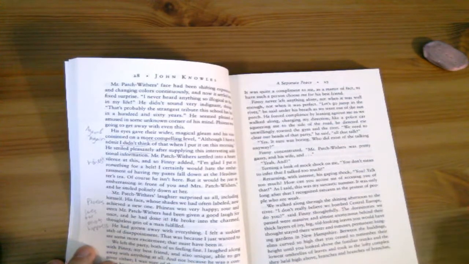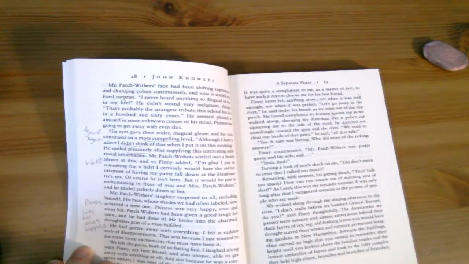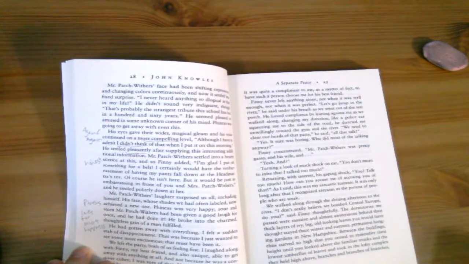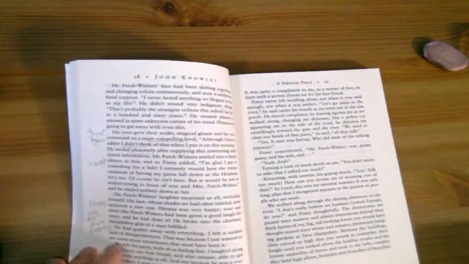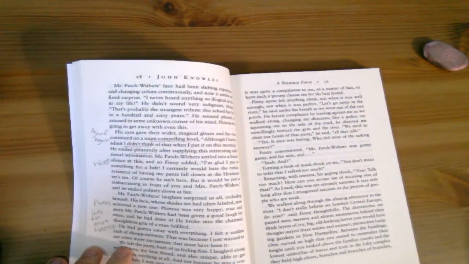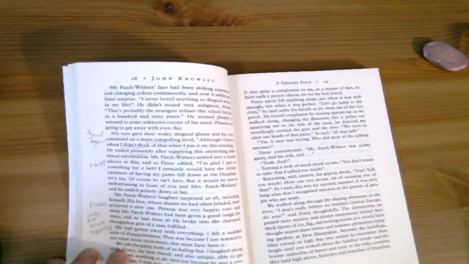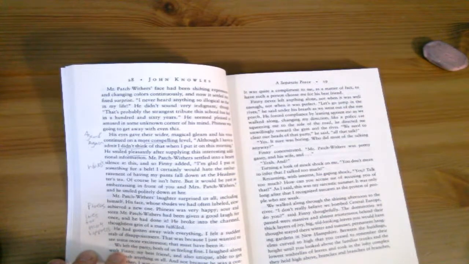"Let's go jump in the river," he said under his breath as we went out of the sun porch. He forced compliance by leaning against me as we walked along, changing my direction like a police car squeezing me to the side of the road. He directed me unwillingly toward the gym and the river. "We need to clear our heads of all that party," he said, "all that talk."